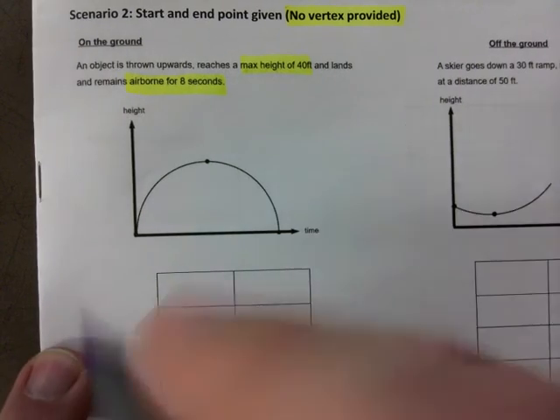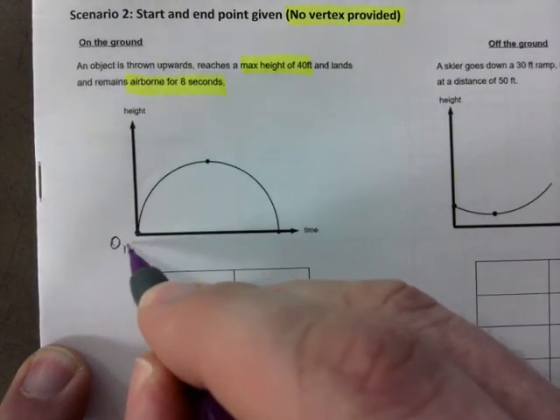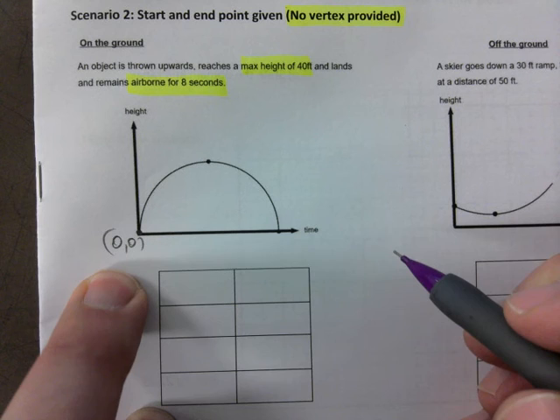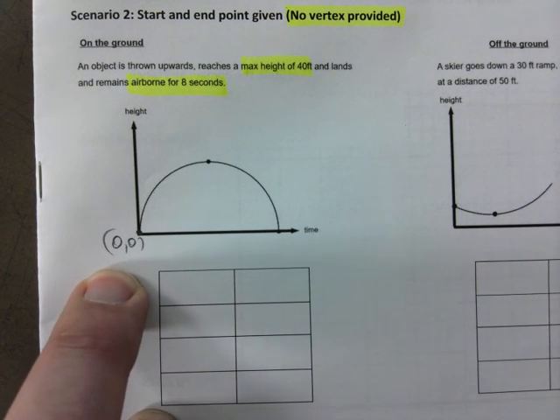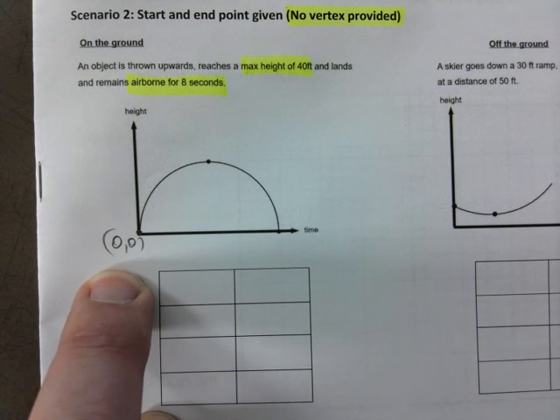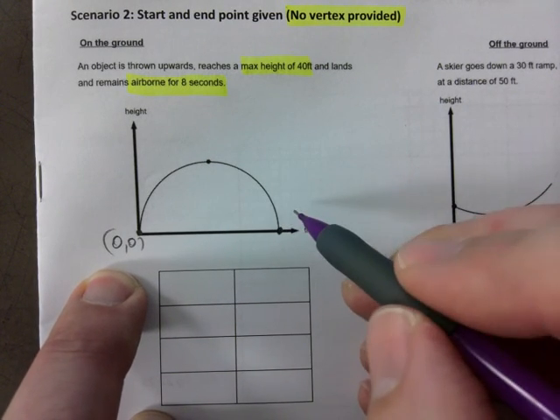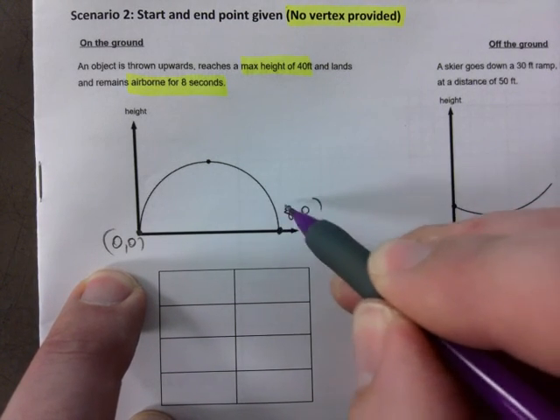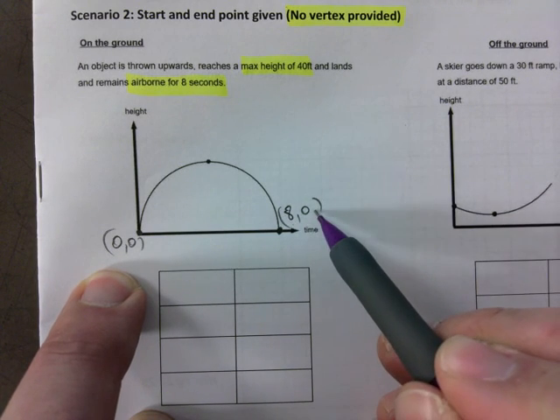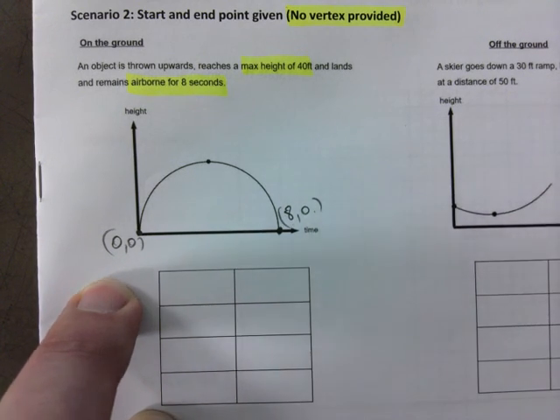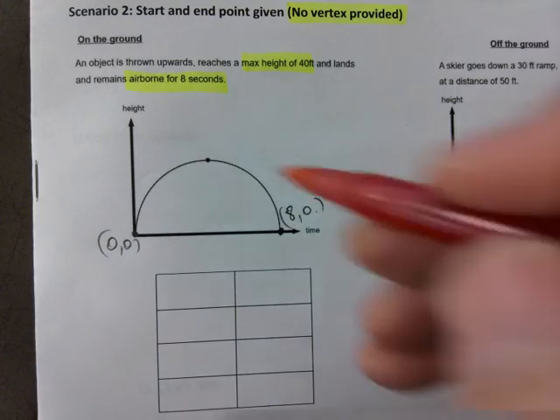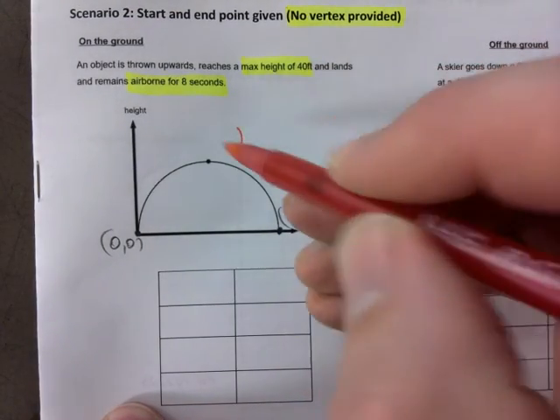So you should recognize that this is 0, 0 here. If it's thrown up, you're starting on the ground, and it's time 0. And then this is also given. This is 8, 0. It takes 8 seconds to hit the ground, which means the third point is this one right here.